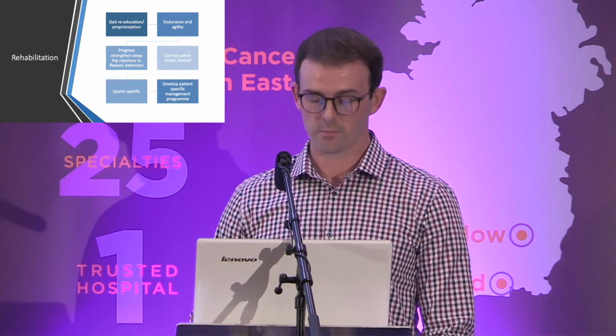As the rehabilitation progresses, we look at gait re-education, so lots of landing, pivoting and turning, making sure they can do that without pain. We increase the endurance of the athlete and their agility, so you can look at maybe low-impact weight-bearing exercises at the start and progress as able. Again, progress the strengthening of your deep hip rotators. Pelvic control is massive, and then look to more sport-specific movements, making sure that you can do that without pain.